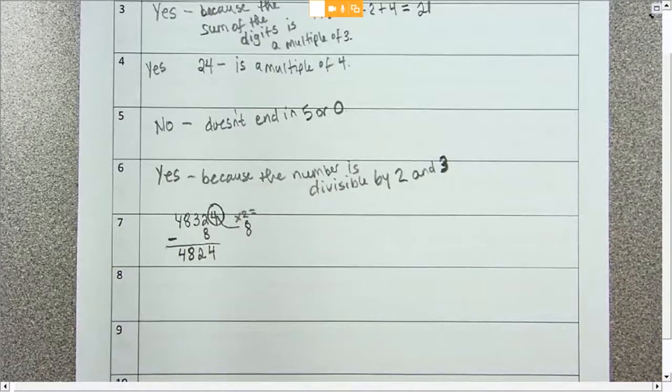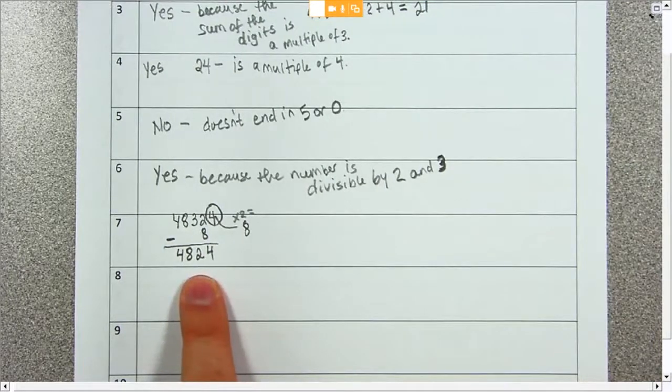I don't know. Don't make me do math. Don't make me do calculation. We're doing math. Yeah, 4824. Okay, do you know if 4824 is a multiple of 7? Who knows? I don't know.